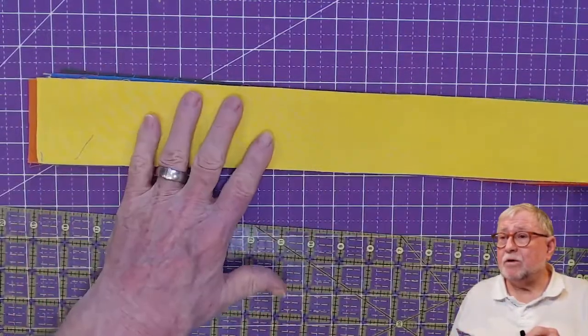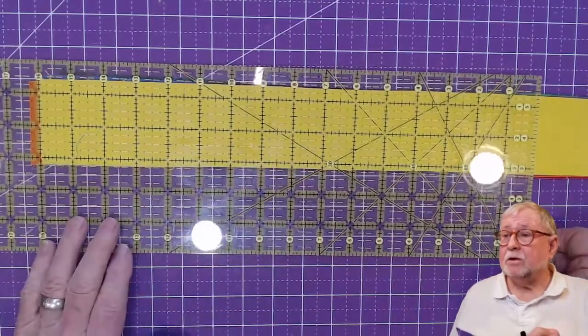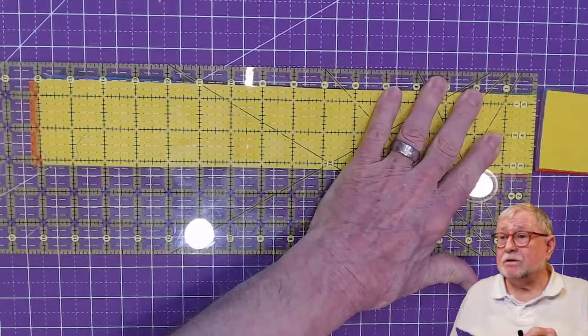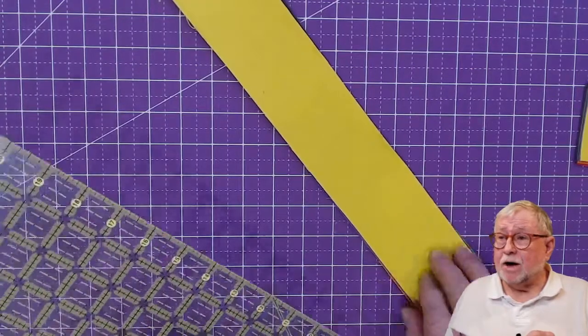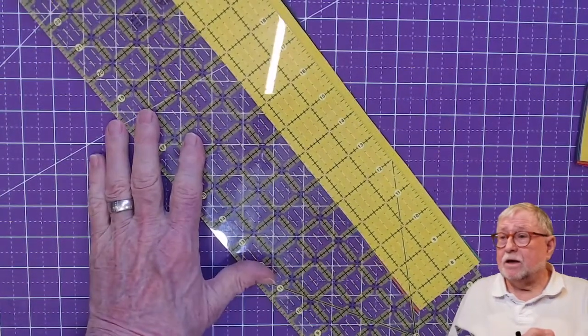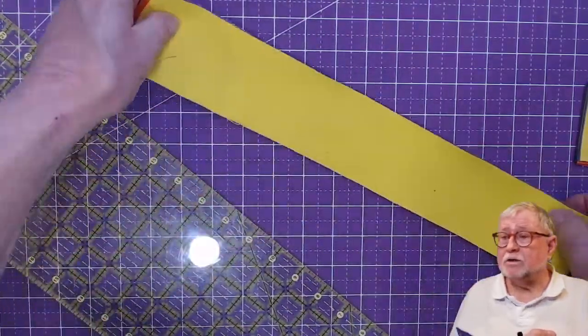One thing I found out while I was doing this, which later caused me a great deal of problems, is for some reason this jelly roll was cut on the bias, not at the straighter grain, and boy did it distort as I was using it.